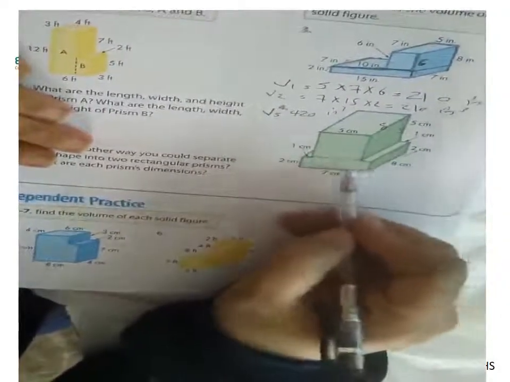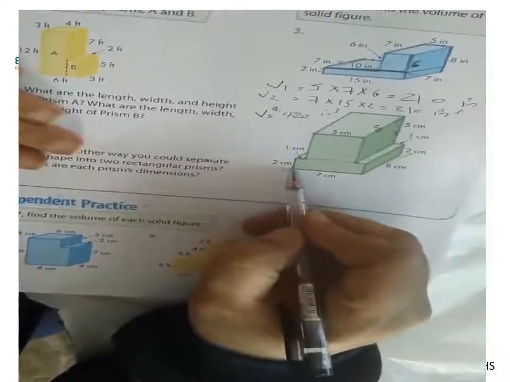The upper and the lower. The upper, the dimensions 5, and this one equals what? Equals this side, equals this side, equals this side, so equals 8. And the height equals 5. So the first prism, its dimensions 8, 5, and 5. This is the upper one. The lower one here 8, 7, and the height equals 2. So we have 2, 7, and 8, and for the upper one 5, 8, and 5.